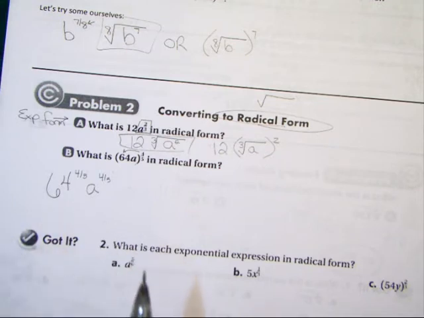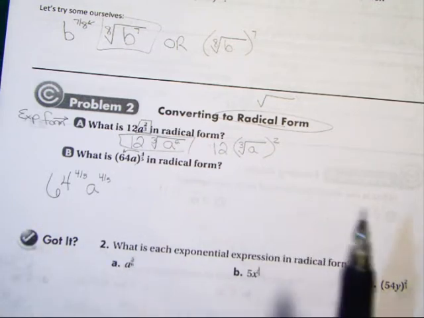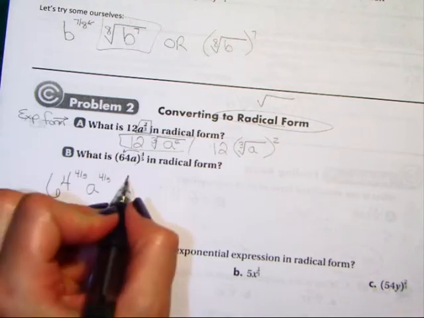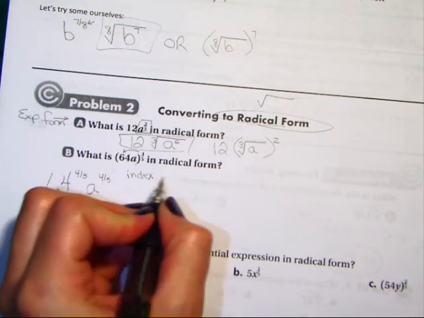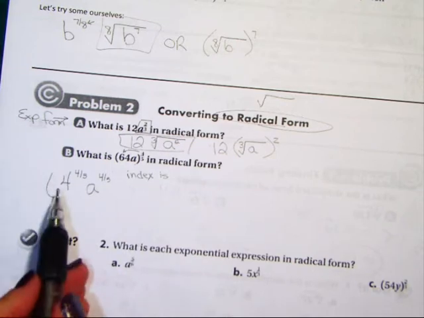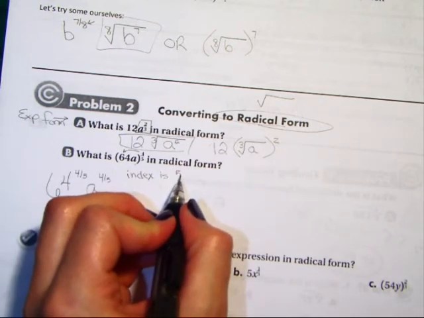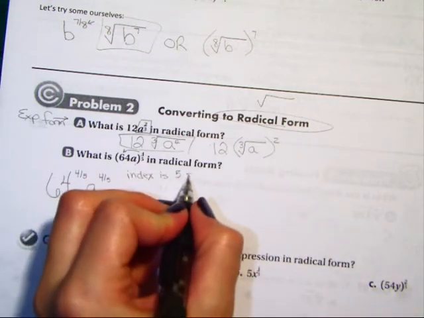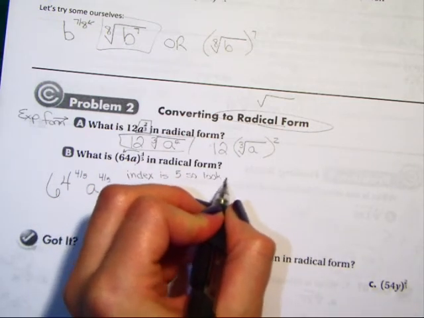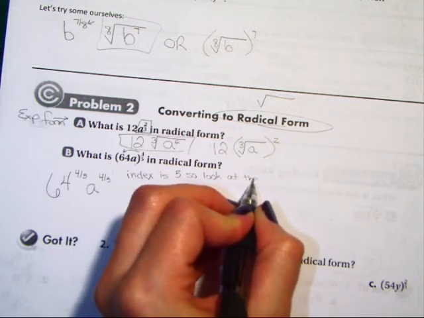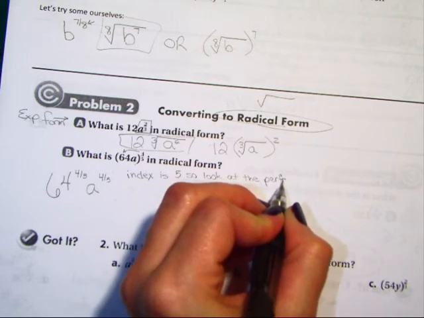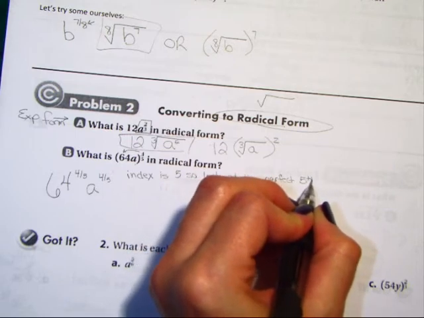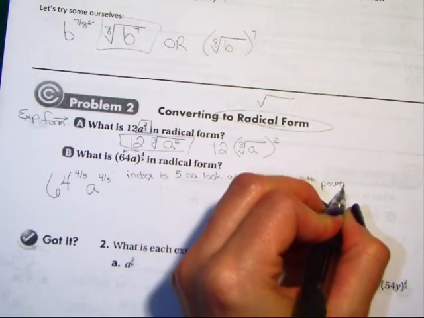All right, guys. What we got to do now is we have to remember what root we will be looking at. Do you guys see the index here? Can you write that the index is, Mary, what's the index on this problem? It's the 5. Very good. The index is 5. Now, it's very important that we recognize this fact, because we have to look at the perfect 5th power sheet that I gave you. So look at the perfect 5th powers.